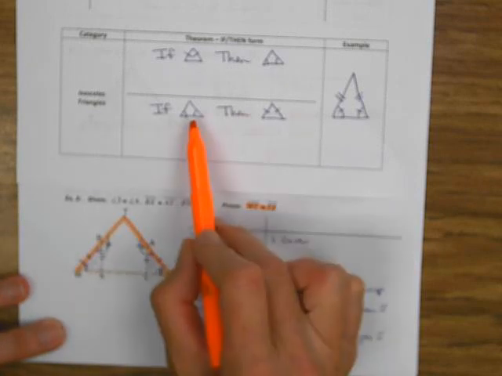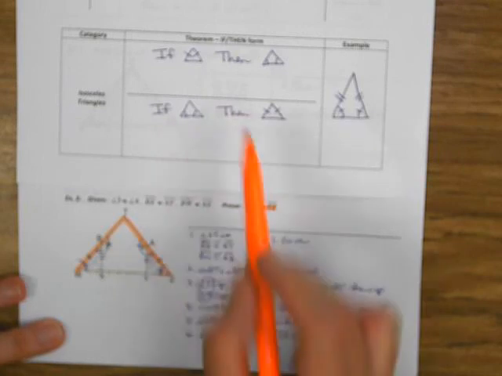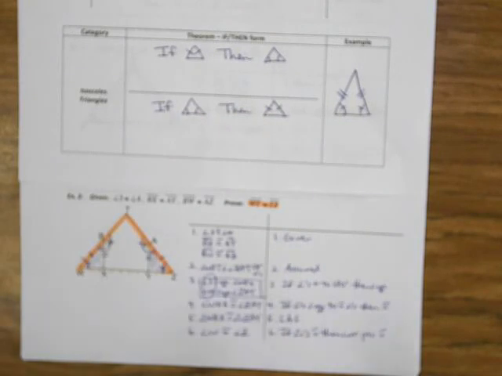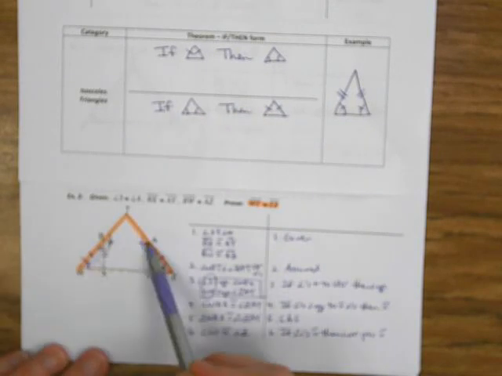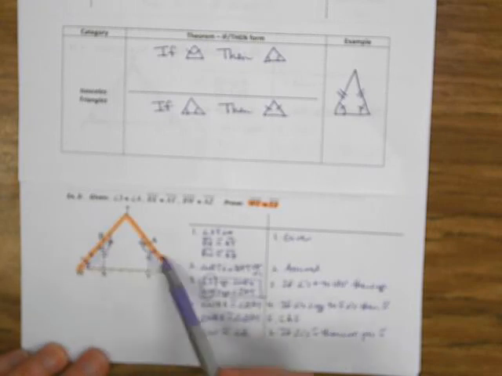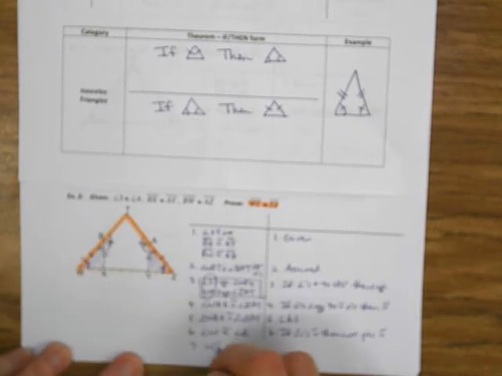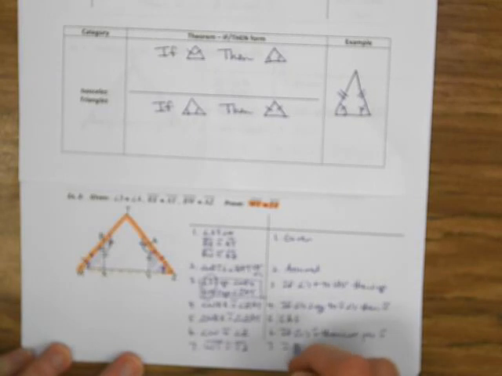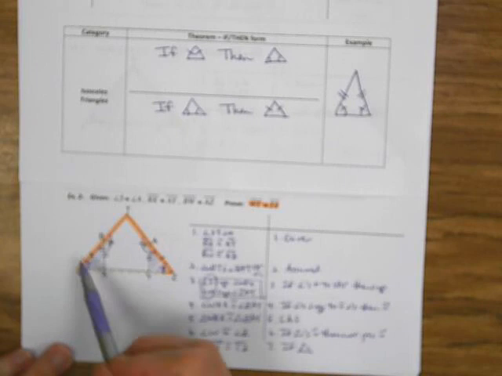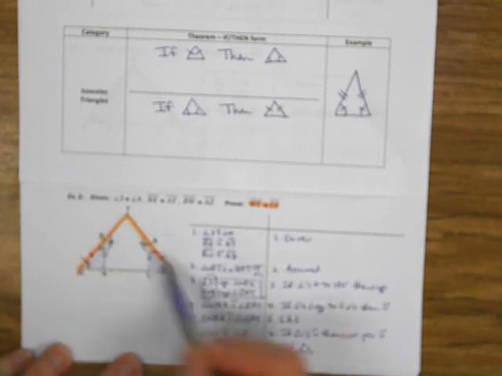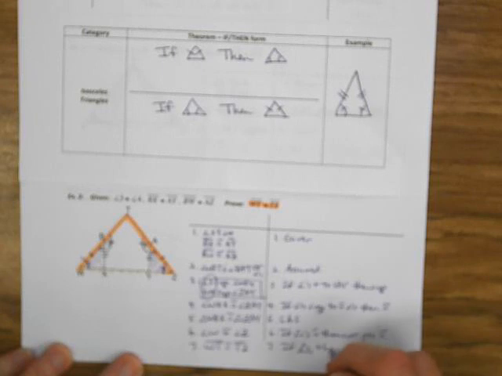That's the scenario. So if those angles are congruent, those opposite sides are congruent, these two orange pieces. So WT is congruent to TZ because if those base angles, W and Z, are congruent, then the sides opposite them in this big triangle are congruent. And I can simply use those symbols when I write my theorem. Okay? All right.